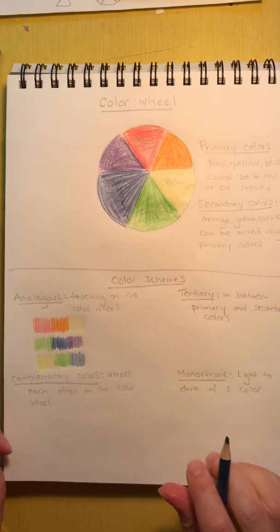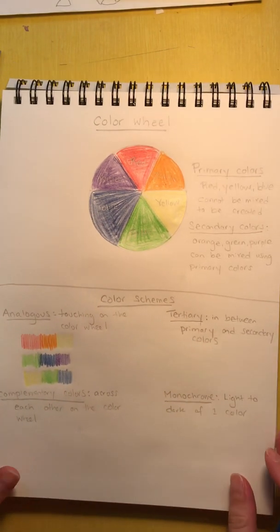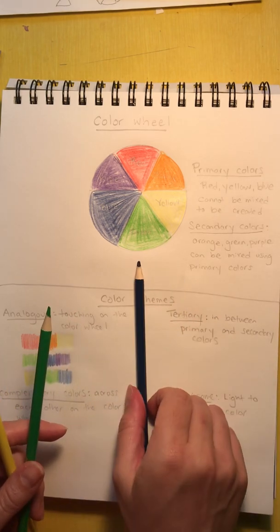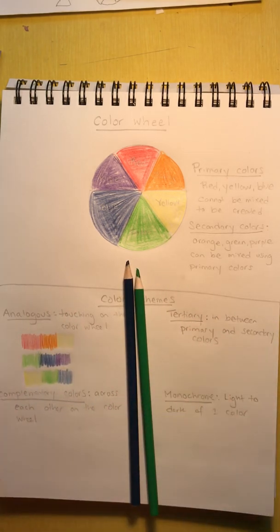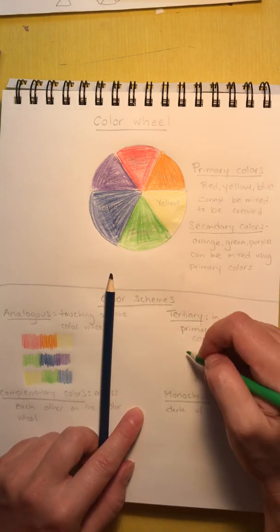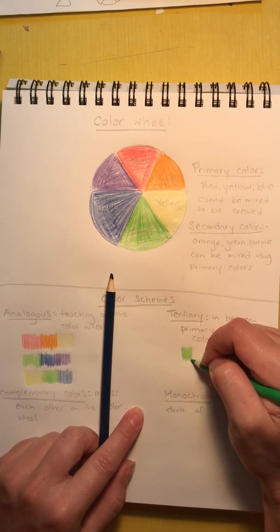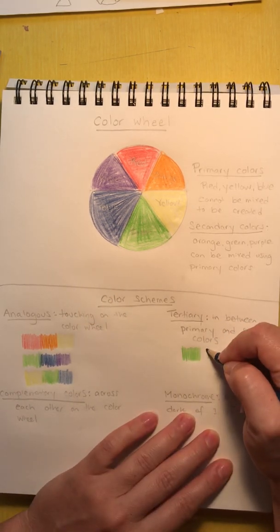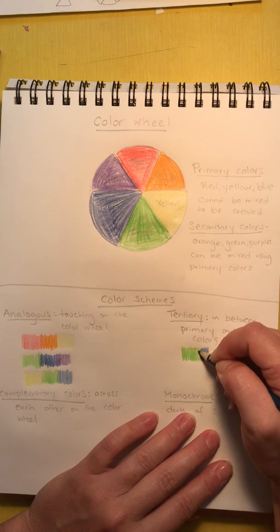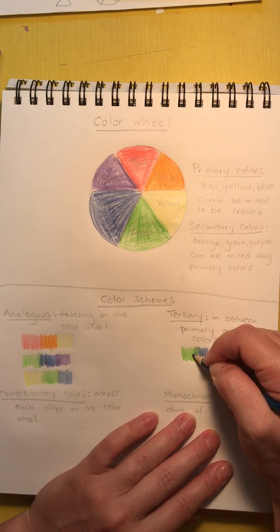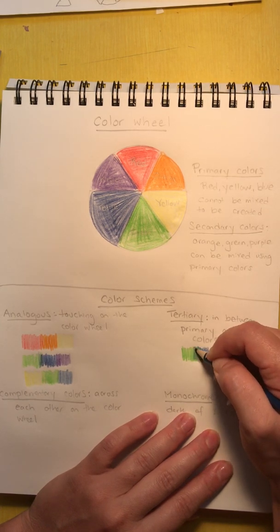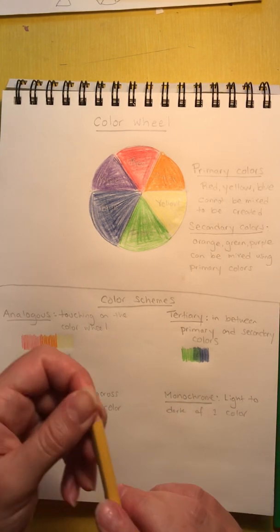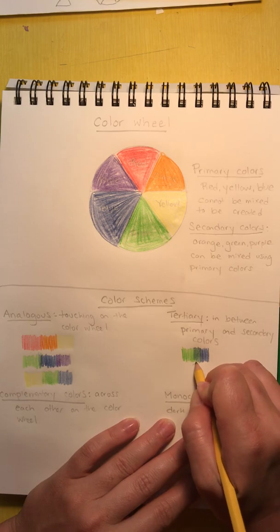Okay, tertiary colors are in between a primary color and a secondary color. So blue is a primary color, green is a secondary color. I'm going to layer the blue on top of the green to show you what happens when you get a color that's in between. So the color that's in between green and blue right now, this is the tertiary color. This is turquoise. So this is an example of a tertiary here.